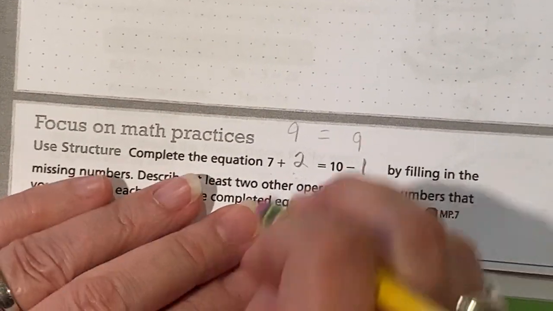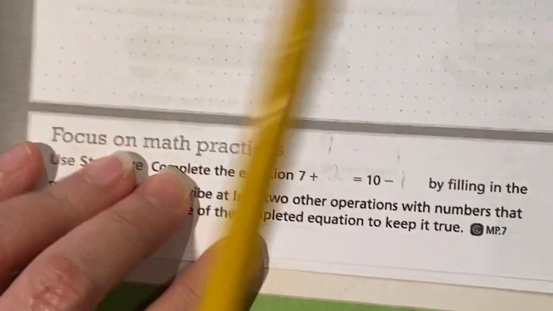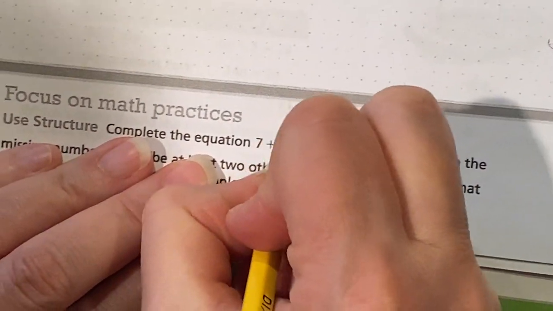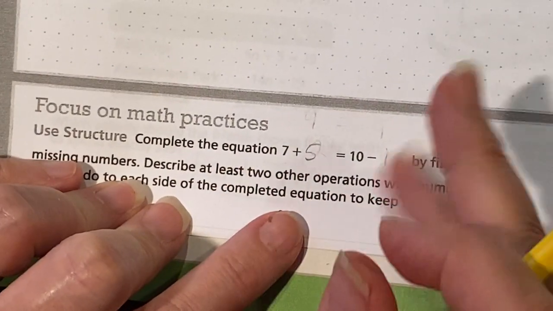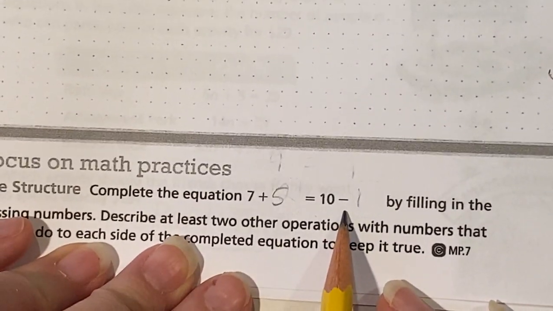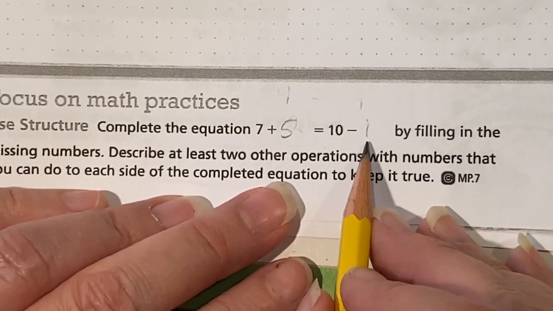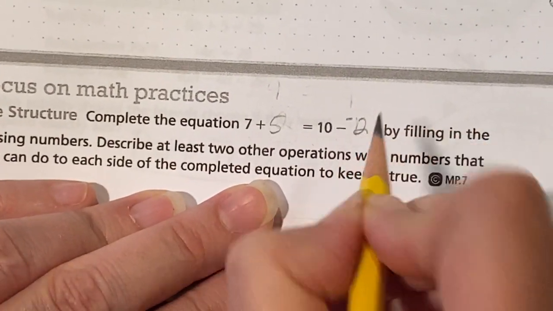Like what if you said 7 plus 5? I know that equals 12. So since this is a subtraction problem over here, then I would have to make it a negative number minus a negative 2.